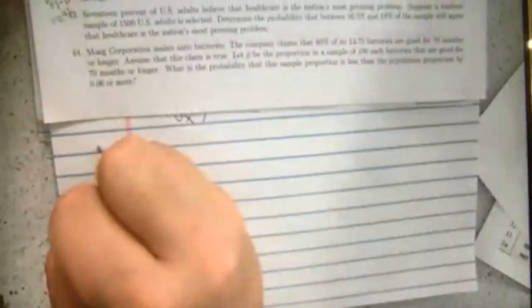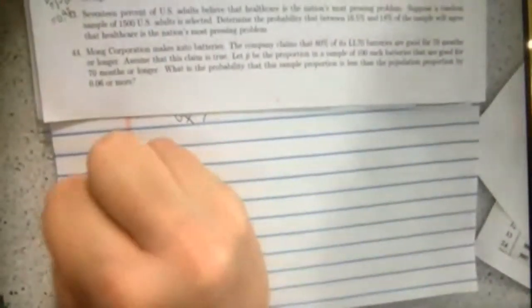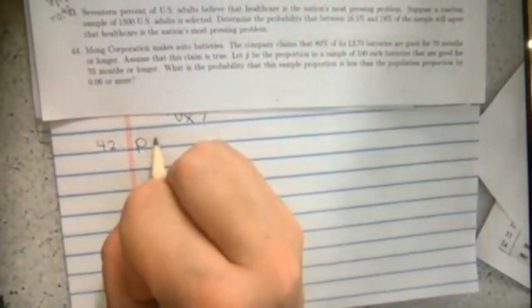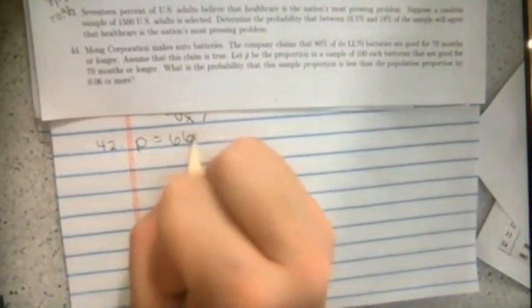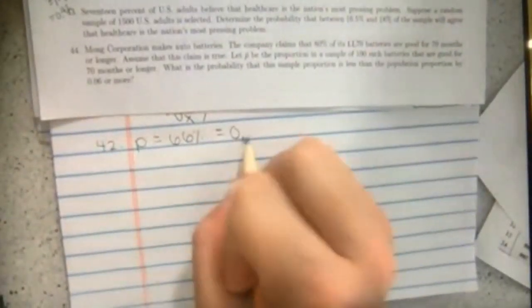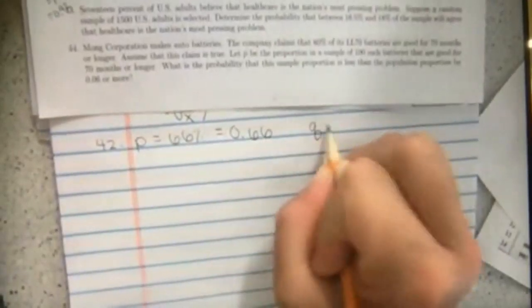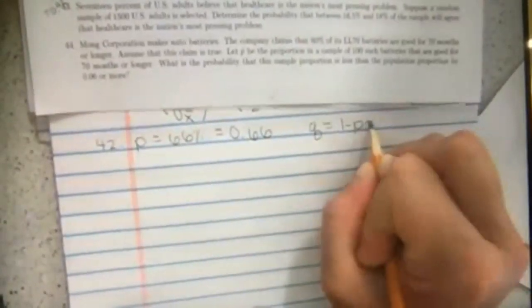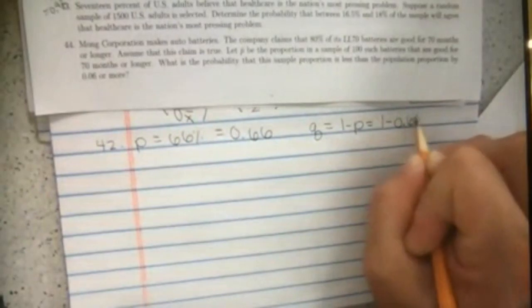So let me go, I don't like being squished here, so let me just go to a separate sheet of paper. So for 42, in the problem they told us 66%, so that's going to be our p-value, which is 66%, which is 0.66. That means our q value is 1 minus p, so 1 minus 0.66.